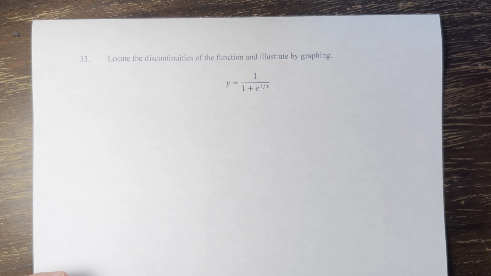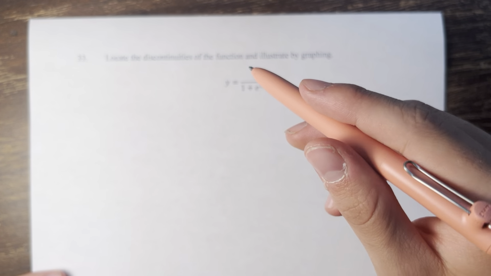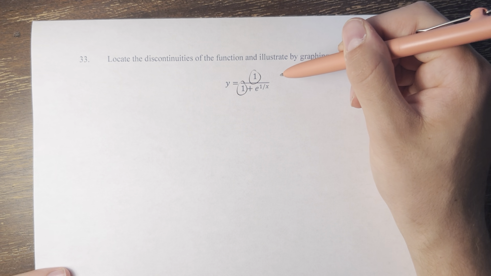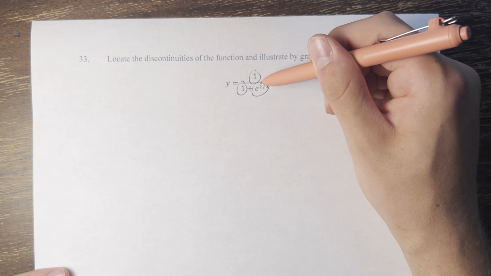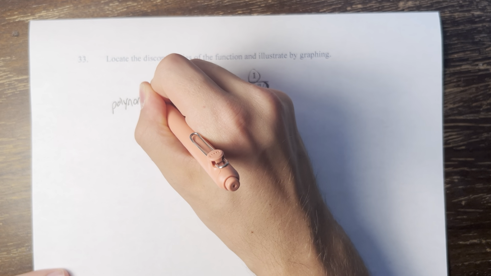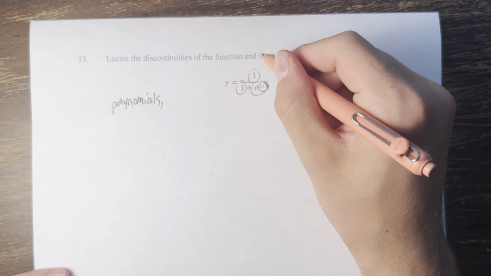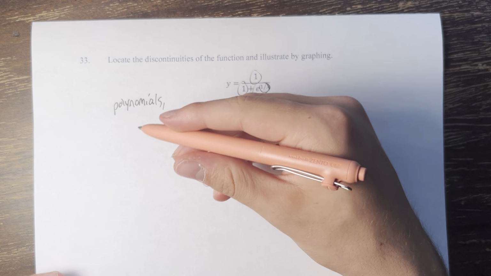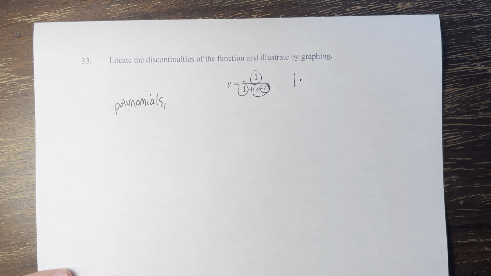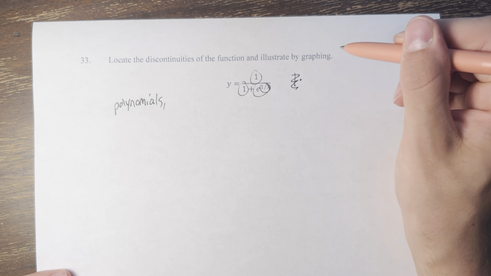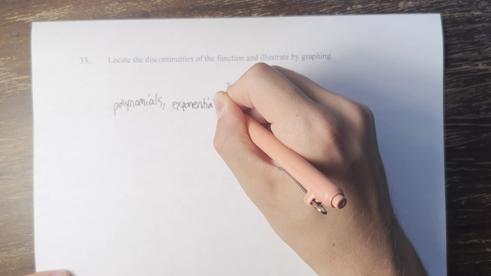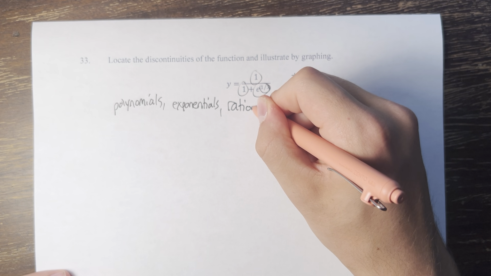Why is that? Well, that's because we have a polynomial plus divided by a polynomial plus an exponential raised to a rational function, right? So we have polynomials. We have division, so we can think of that as 1 times what's underneath, but not even worth worrying about. We have polynomials, we have exponentials, and we have rational functions.